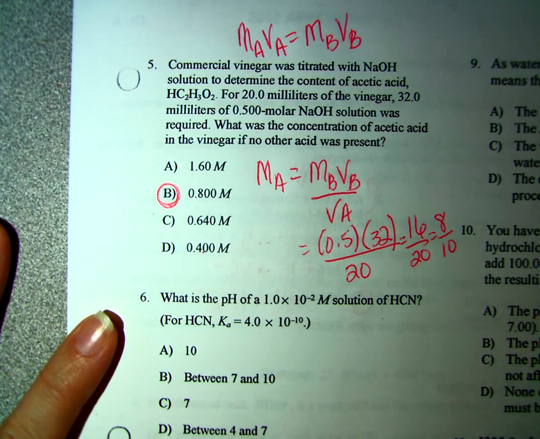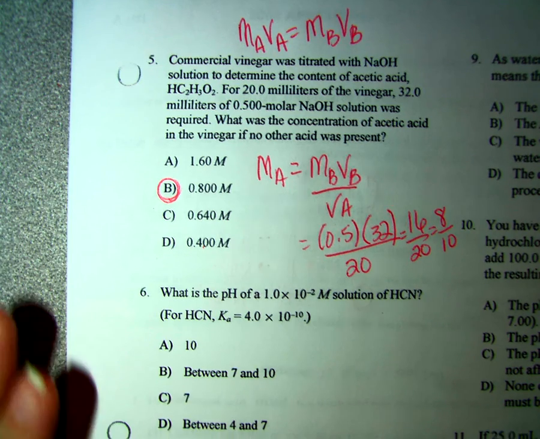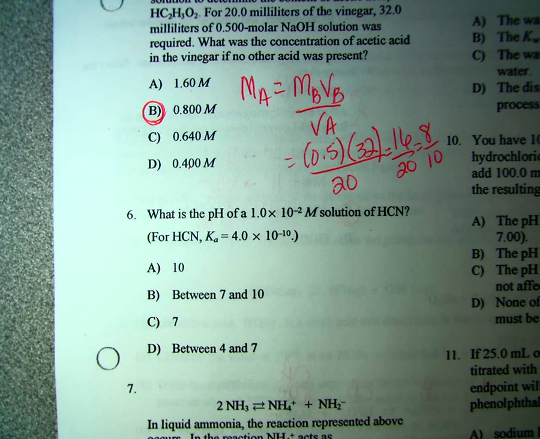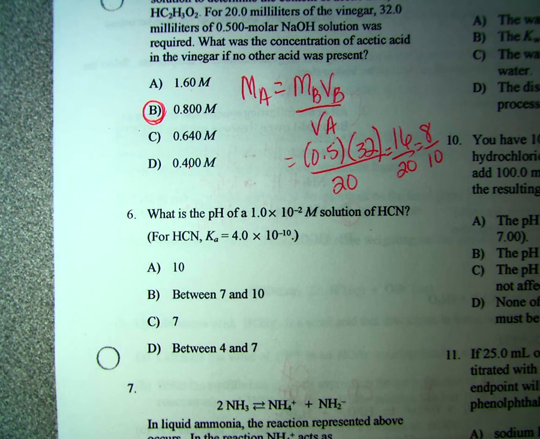Easy math. Don't overcomplicate. Number 6, what is the pH of a 1 times 10 to the negative second molar solution of HCN? For HCN, Ka is equal to 4 times 10 to the negative 10. All right. Weak acid. HCN is a weak acid, correct? If it is a weak acid, its pH has to be below 7, right? So it's not A, B, or C.